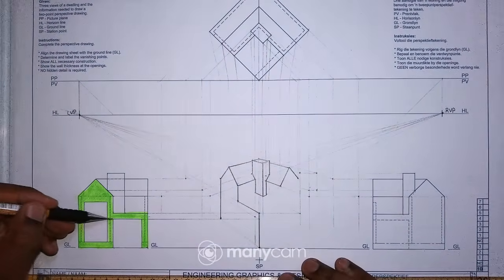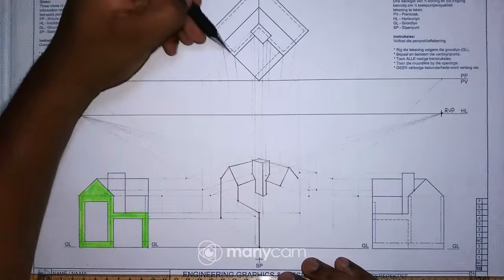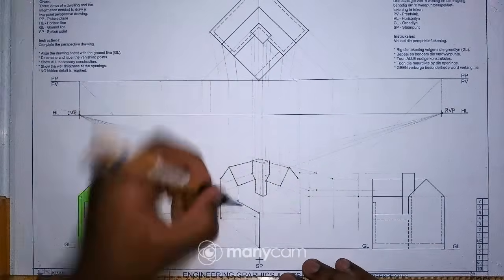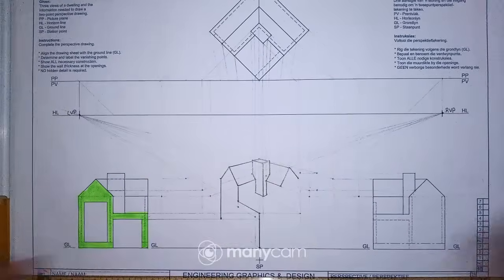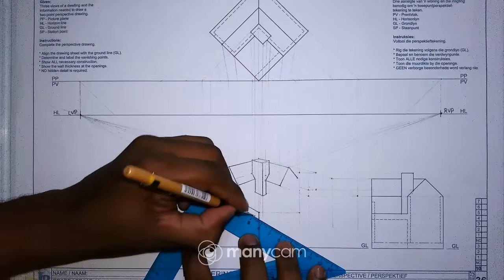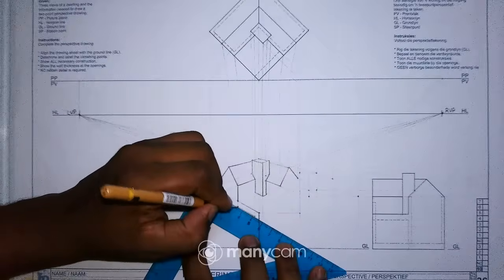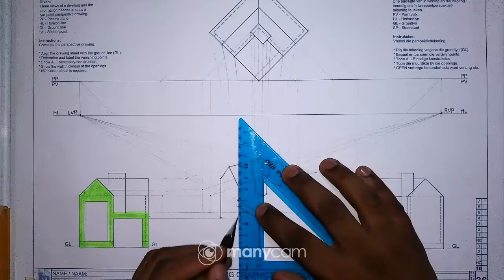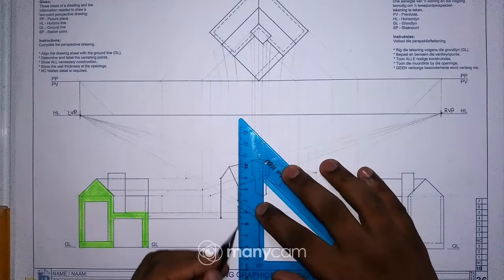And then this point, where is it from the top view? That point is there, and already I have a vertical line. That means the point is right there. So now I'll just join these 2 using an outline. Then now I can just draw vertical lines from those 2 points.